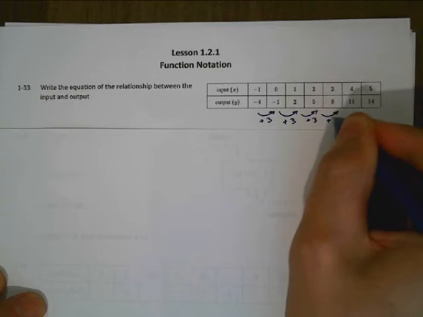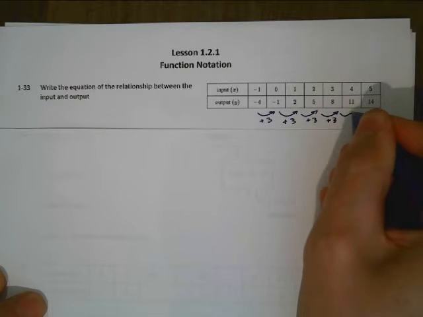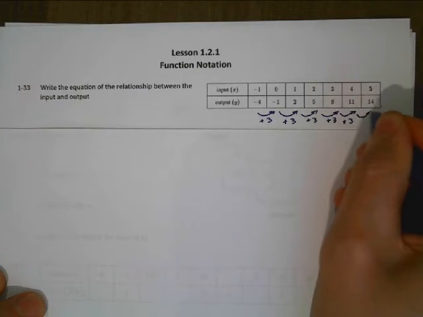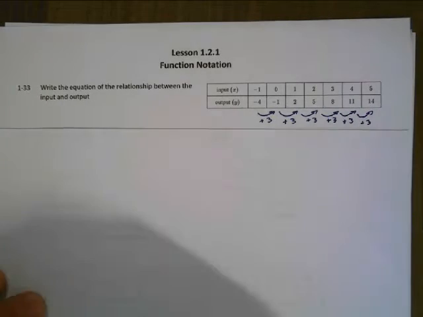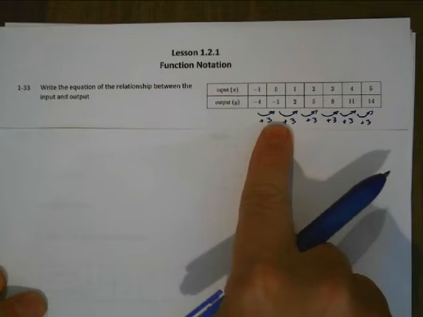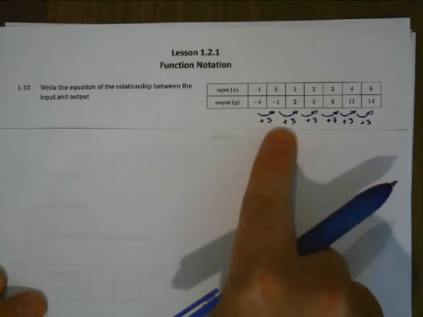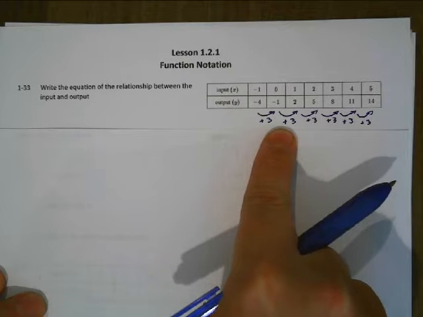So that would be like tile pattern 1 from last time, where it was increasing by the same amount each time. We said we saw that made a graph that was linear. So each time the input increases by 1, the output increases by 3.